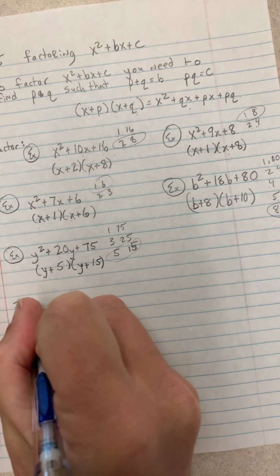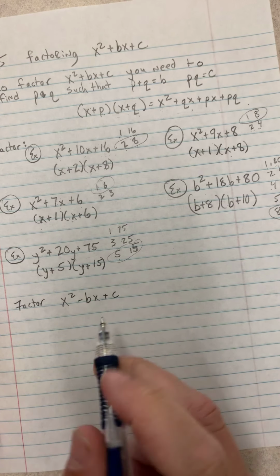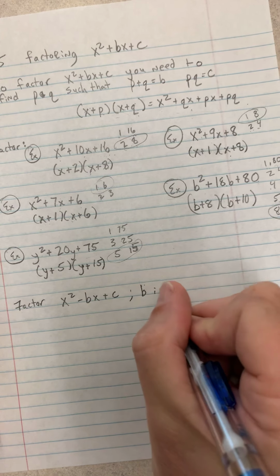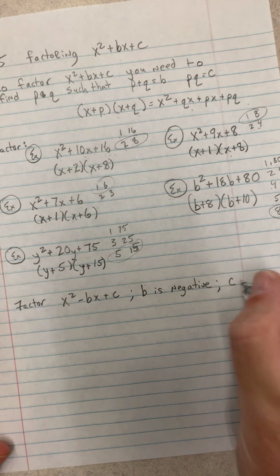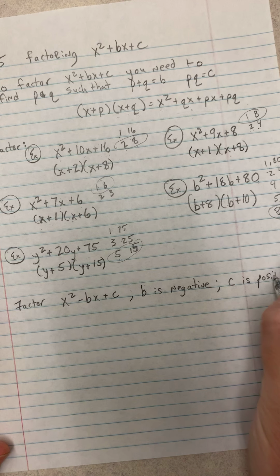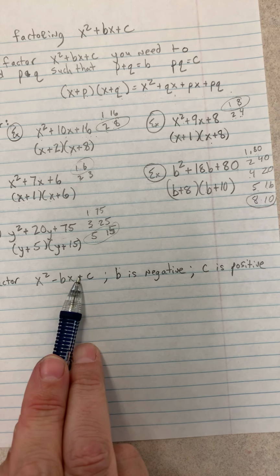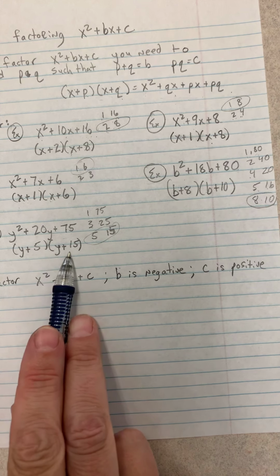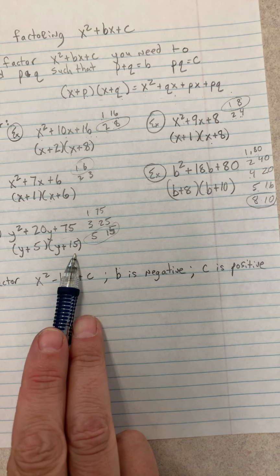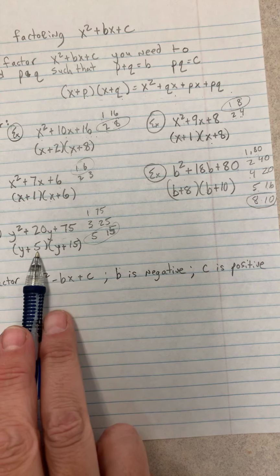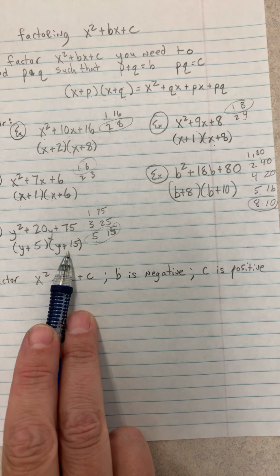Now we are going to factor what happens when that middle term is negative, but my C term is positive. So I'm going to say B is negative and C is positive. And I want us to think about that for a second. Remember, this is the product of these two outside terms, that C value. And when this is positive, the only way for a product to be positive is if both of my factors are positive or both are negative, because a negative times a negative is going to give me a positive.